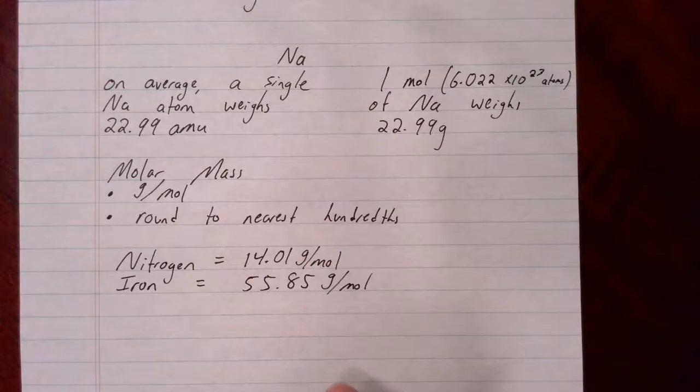If your hundredths place is different than mine, don't be concerned by that. I'm using a periodic table from an old textbook I have at home, so the masses vary slightly on periodic tables for reasons that we discussed in a couple of videos ago about the relative abundances varying from location to location. So it's pretty simple to find the molar mass of a single atom.